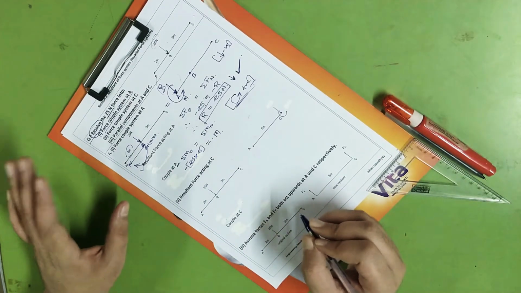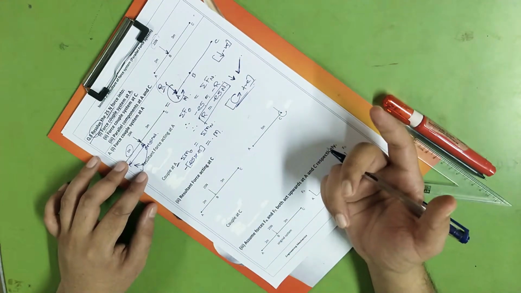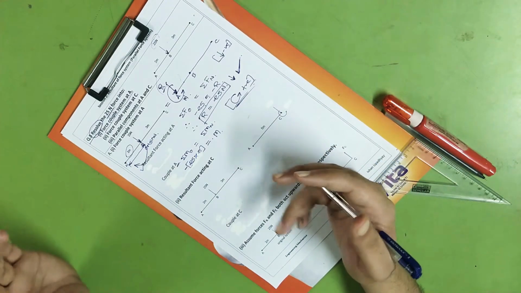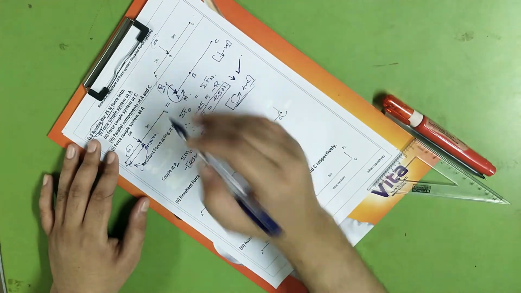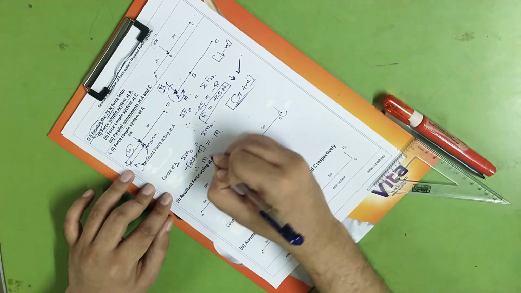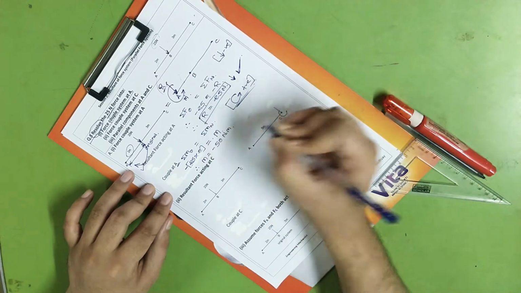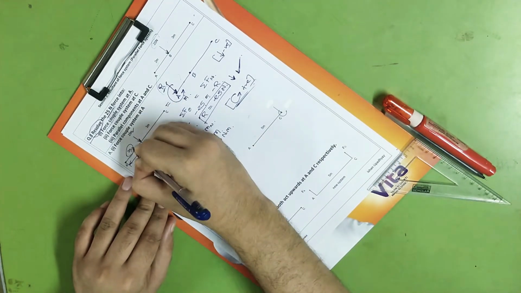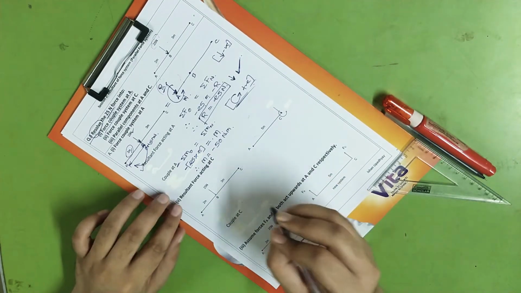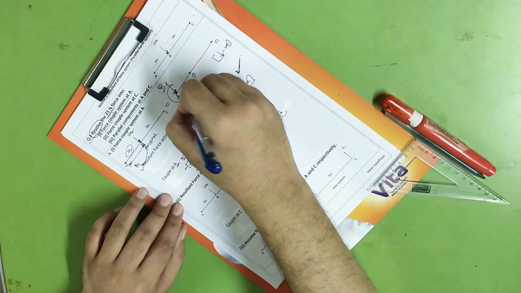Zero moment, because the horizontal distance between R and A is zero, so R into zero will give me answer as zero. So total moment produced by R will be what? Zero. With this, can I say that M is equal to minus 50 Newton meter? Force is given in Newton and distance is given in meter, then M is equal to minus 50 Newton meter.